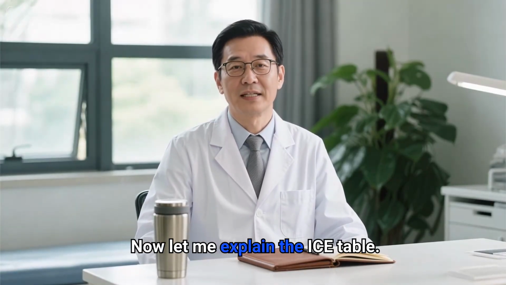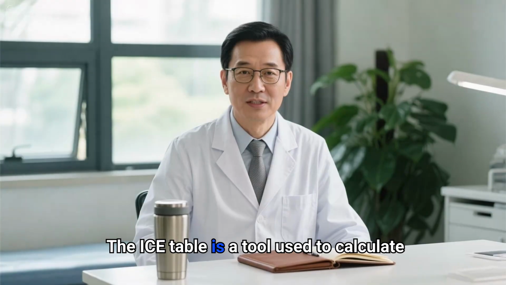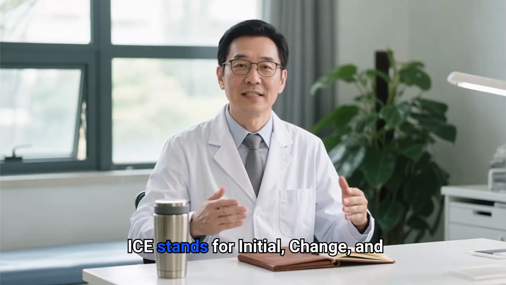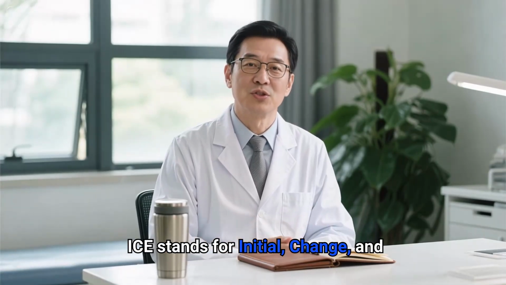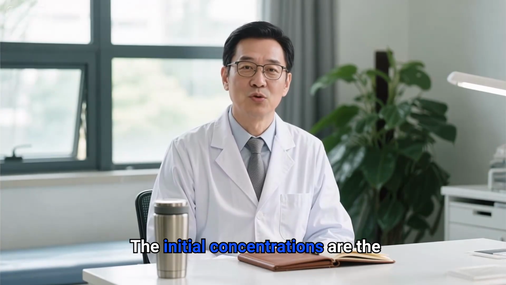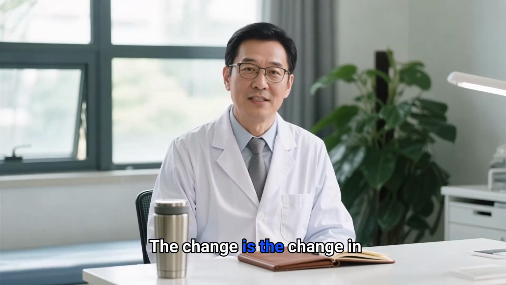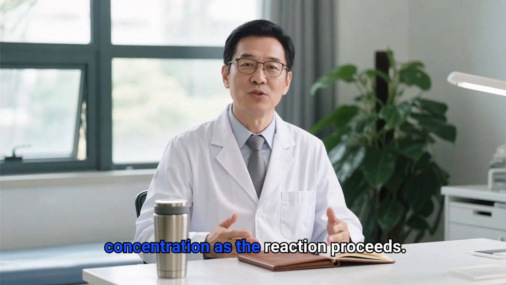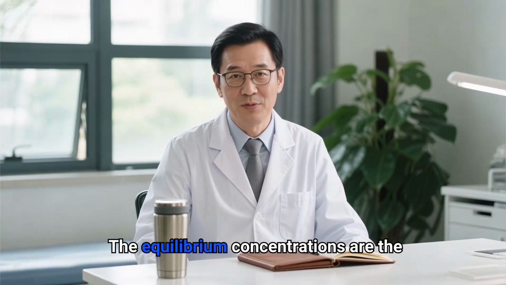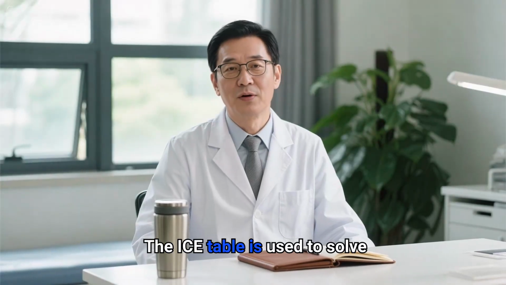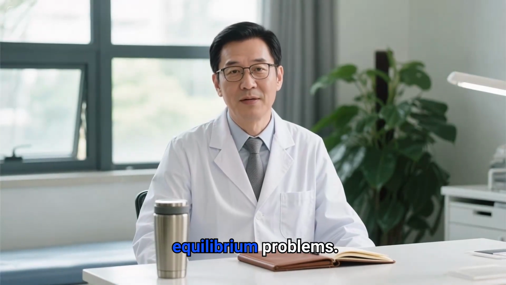Now let me explain the ICE table. The ICE table is a tool used to calculate equilibrium concentrations. ICE stands for initial, change, and equilibrium. The initial concentrations are the starting concentrations. The change is the change in concentration as the reaction proceeds. The equilibrium concentrations are the final concentrations. The ICE table is used to solve equilibrium problems.